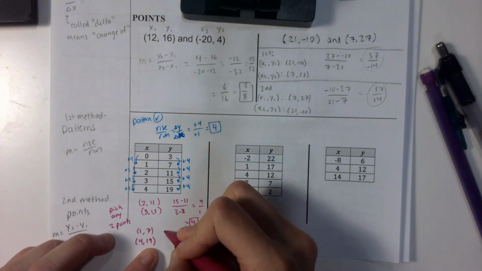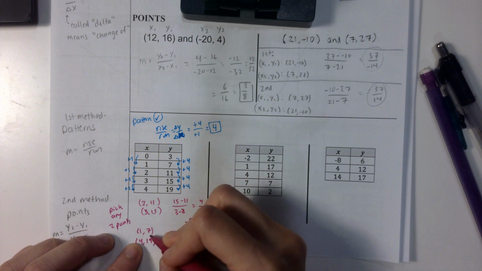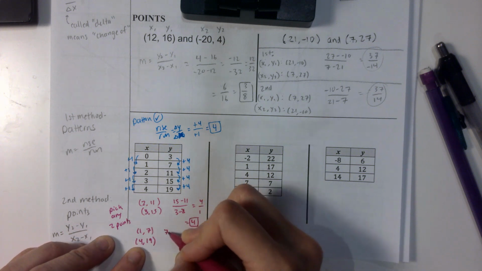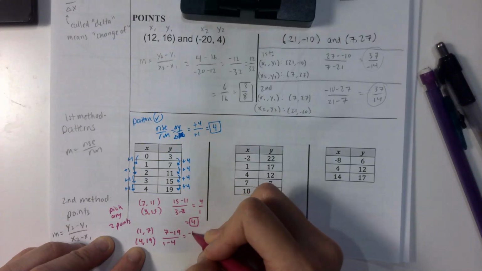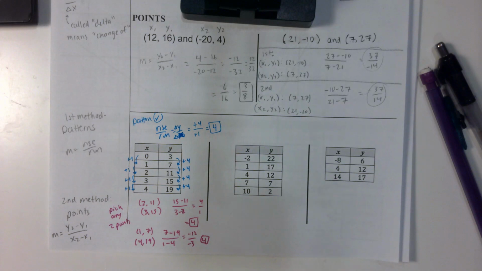So let's do it the other way. Instead of making this one minus this one, let's do 7 minus 19 over 1 minus 4. We get negative 12 over negative 3. That simplifies to 4. So you could do any method. You could look for patterns, or you could do the points method, like what we did up here.